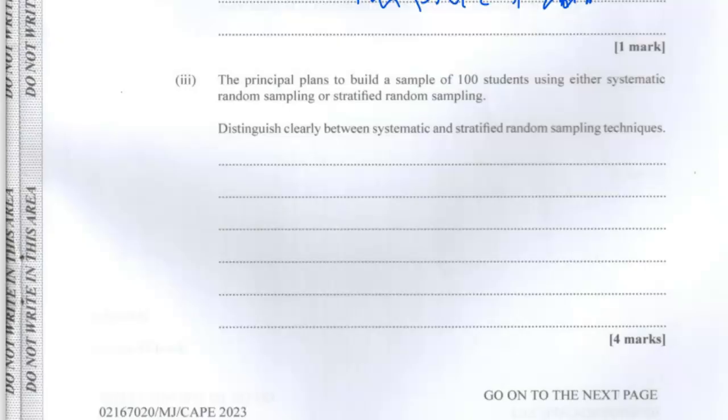The principal plans to build a sample of 100 students using either systematic random sampling or stratified random sampling. Distinguish clearly between systematic and stratified sampling. Alright? So, let me deal with stratified first.